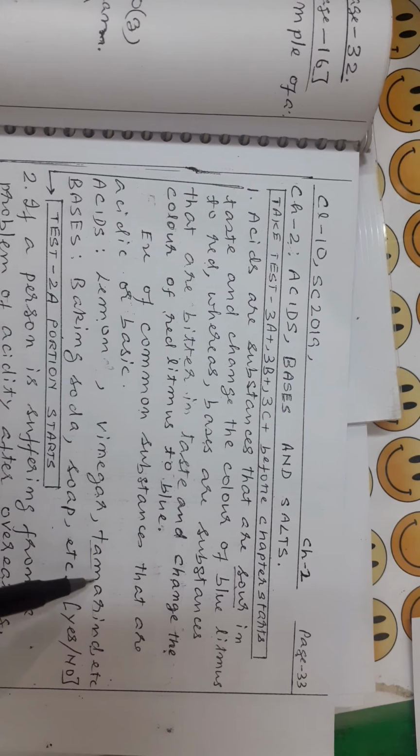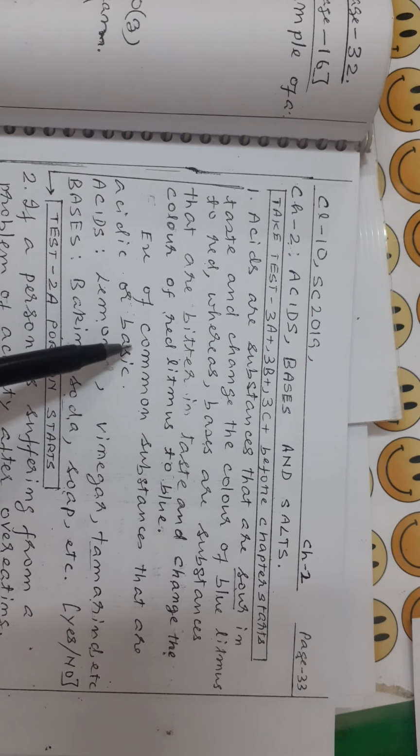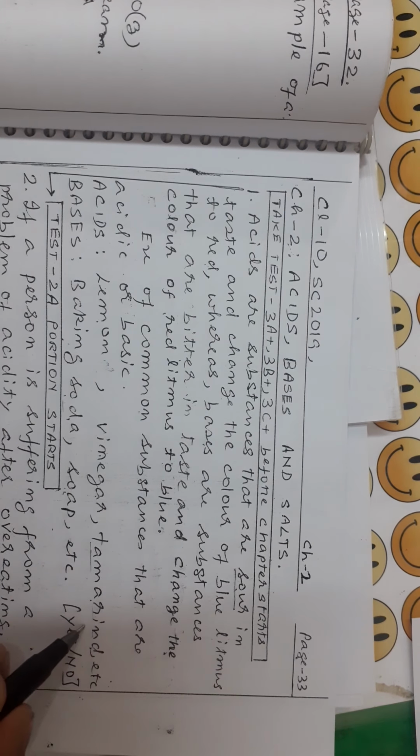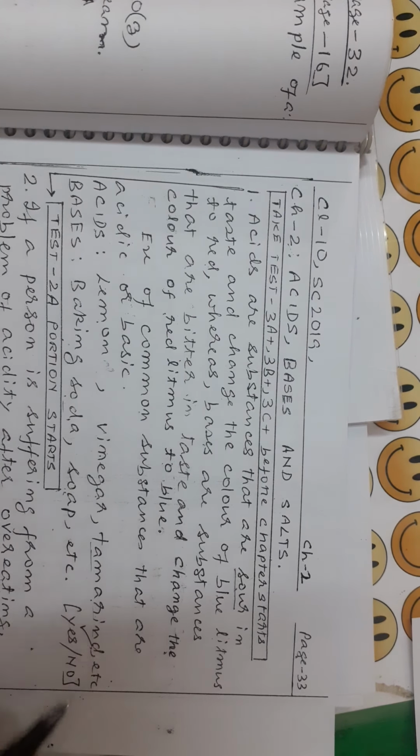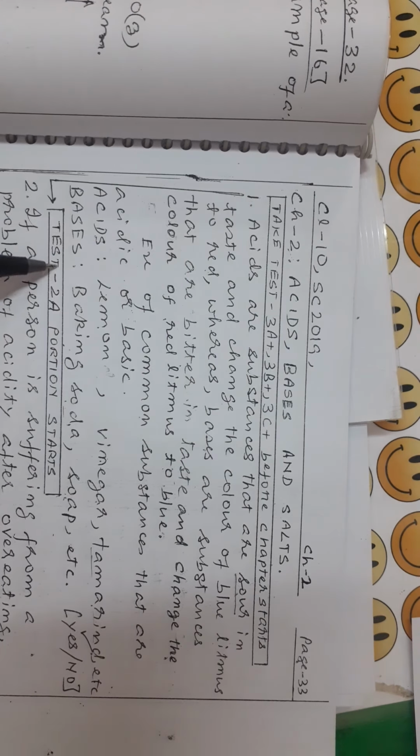They are called acids. And then bases that you easily find are baking soda, used for baking cakes, and baking powder. Baking soda specifically, or soap. All those are common, easily available substances that are examples of bases. So take your own note and remember the examples. Now this portion that starts from question number 1 is the 3A plus test. Start from here, and it will end at question number 16.